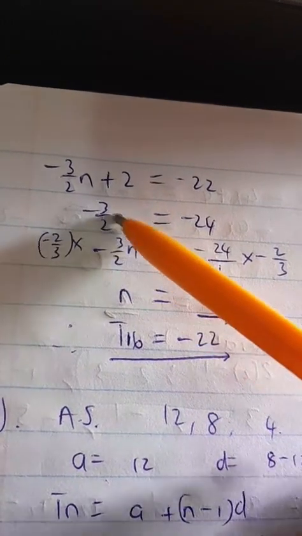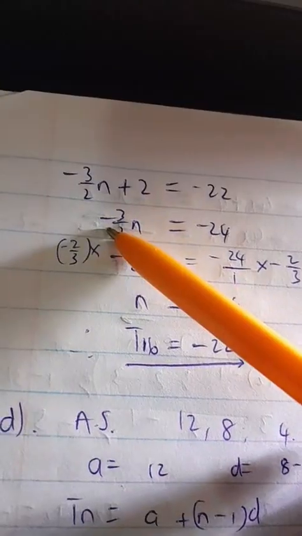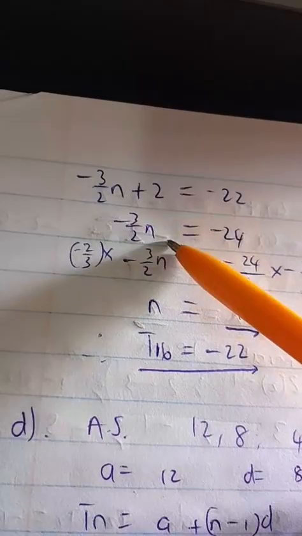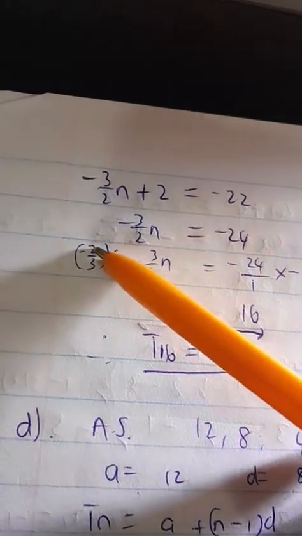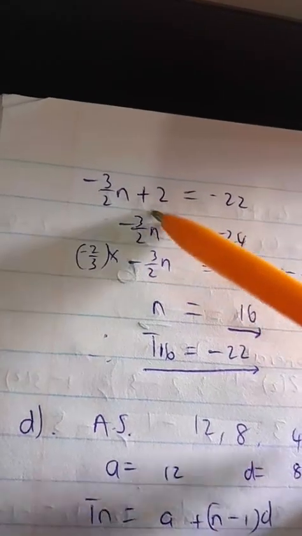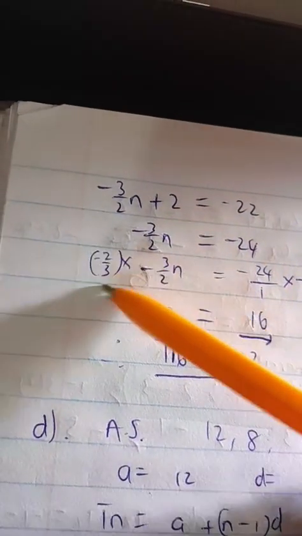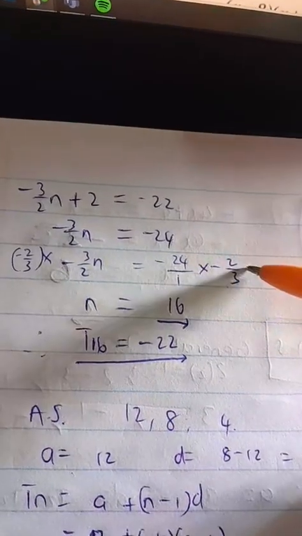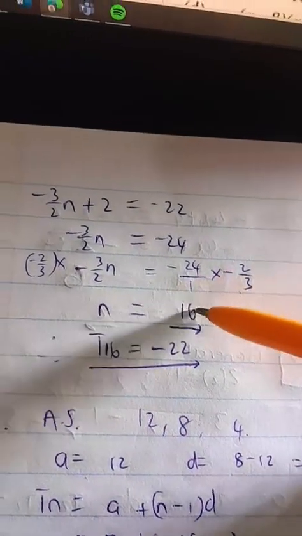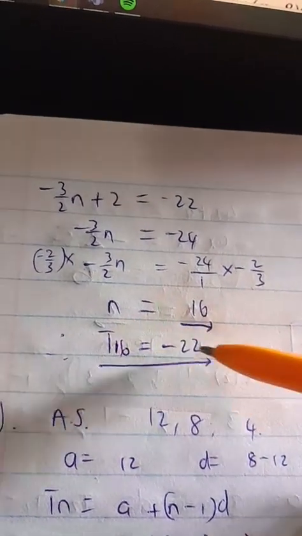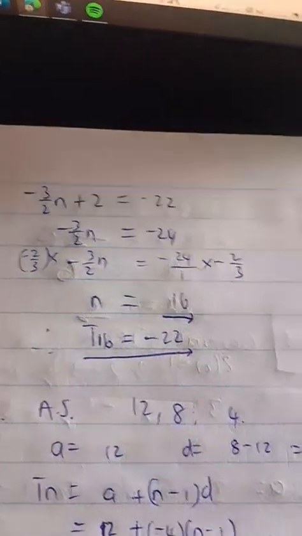Then when we want to get rid of this coefficient, which is negative 3 over 2, we can multiply by the reciprocal, which is negative 2 over 3, the same thing as dividing by negative 3 over 2. When we multiply by that on the left, we get n, but what we do on the left, we must do on the right. So we multiply by negative 2 over 3, we take our calculator, it gives us 16. n is equal to 16, which means T16 is equal to negative 22.